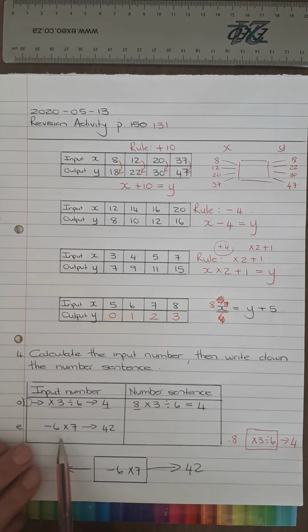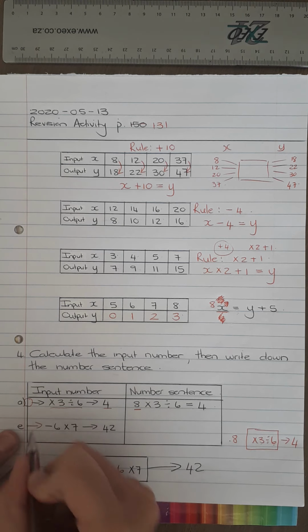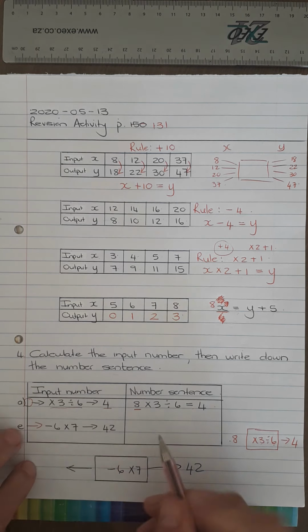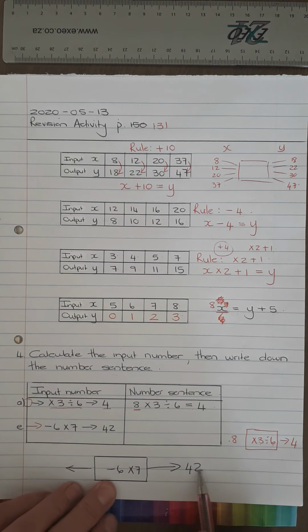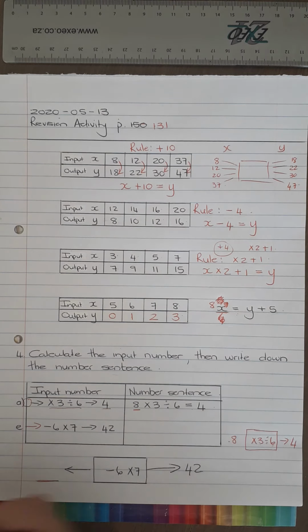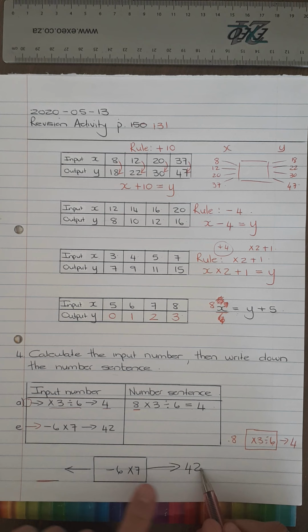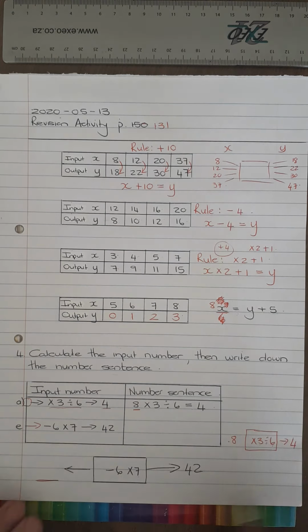Now let's do this one. This is number E. Here they said we have an input number, minus 6 times 7, gives me 42. If I want to work out what this number is, I have to do the reverse operation, the inverse operation. That will be 42 divided by 7, which gives me 6. Not minus 6, but now plus 6. That will give me 12.